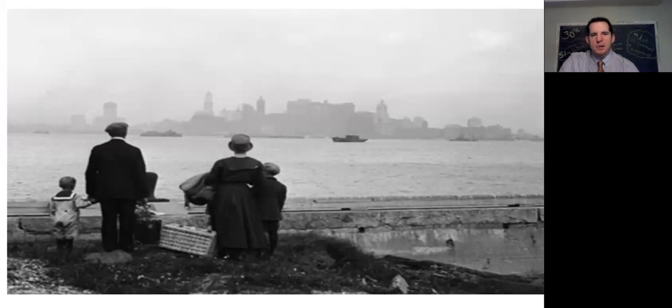This is a picture of an immigrant family. They have arrived on Ellis Island. This is a sort of semi-staged photograph from what we know of it. This is in the early 1900s. Ellis Island was one of two immigration stations. One, Ellis Island in New York, and then there was an Angel Island in San Francisco. So when you were immigrating to the United States, those were the two places that you would come into.